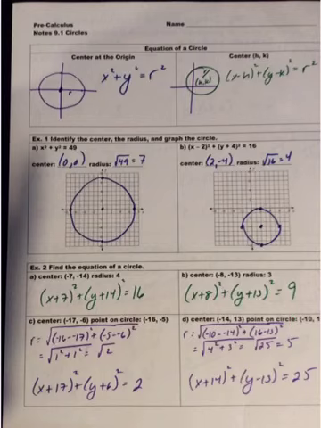On c and d, the problem is we don't have the radius. But if we know the center of the circle and a point on the circle, the radius is the distance between those two points. So I just did the distance formula: the square root of (negative 16 minus negative 17) squared plus (negative 5 minus negative 6) squared. I get the square root of 1 squared plus 1 squared, which is the square root of 2. Looking at my center, this becomes (x plus 17) squared plus (y plus 6) squared equals the square root of 2 squared, which is just 2.